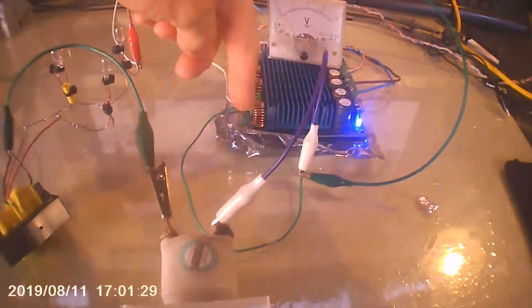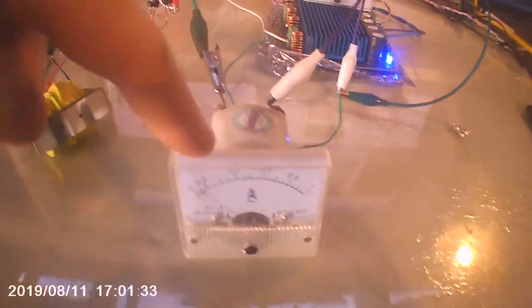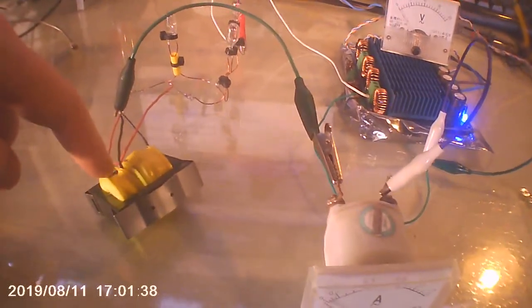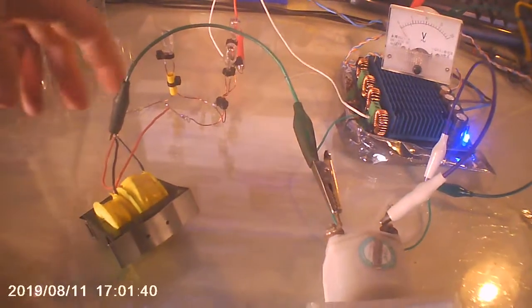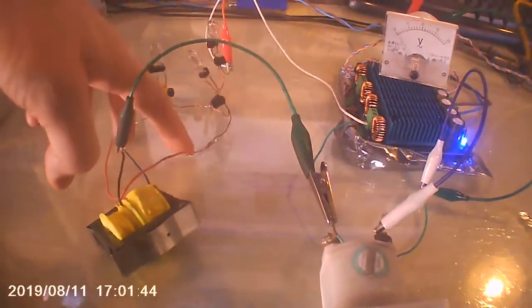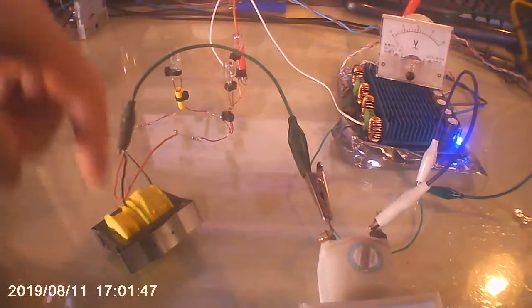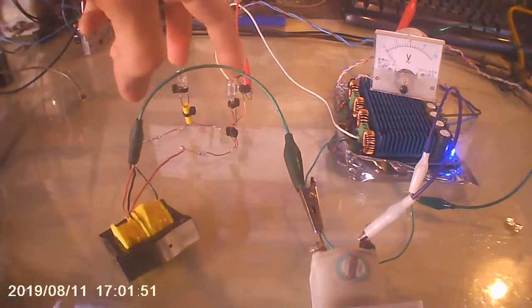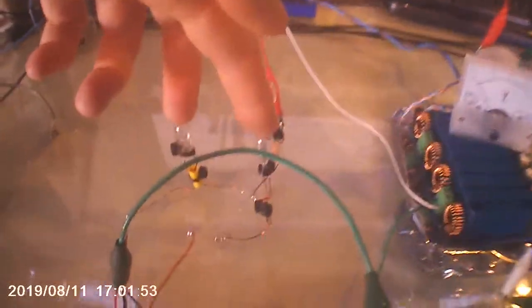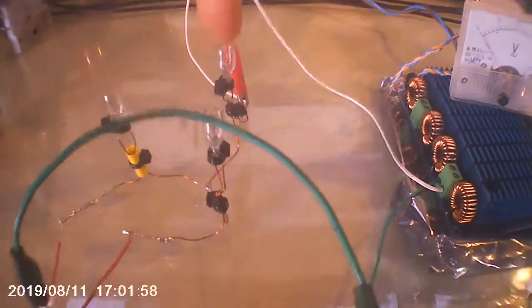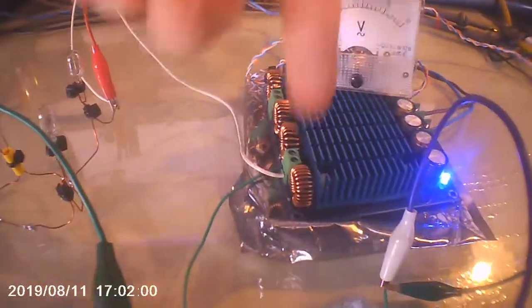Where the speaker normally goes, I've got one wire going through a current meter, through both prongs of this transformer, and there is no speaker. Then it goes out through these two wires, because I have one wire going to one side of the transformer and one wire from each coil through two globes such as that, and then the wire from the other side of those globes goes through a single globe and back to the transformer.